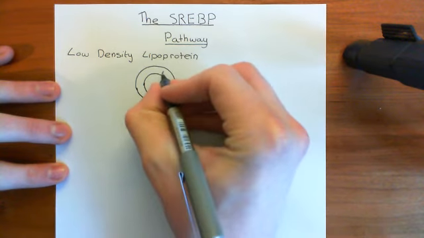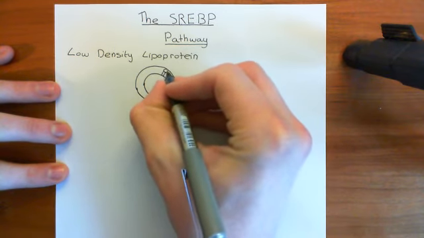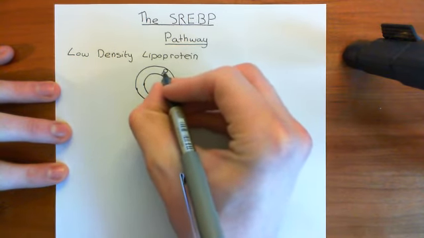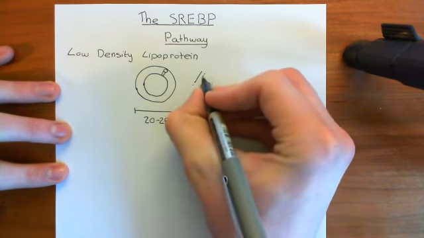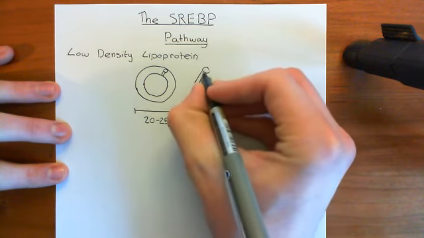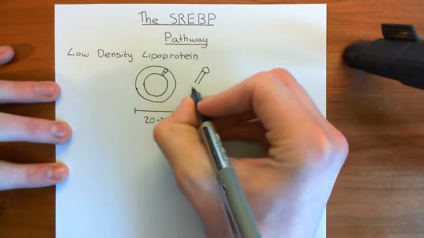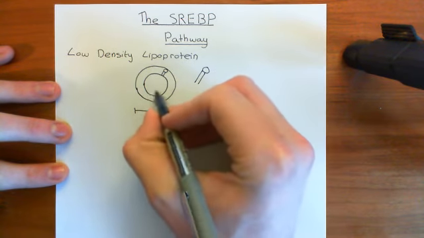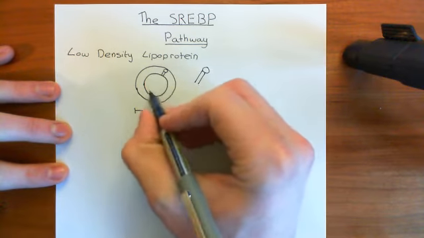Generally phospholipids are drawn like so. They have a head which is polar and is usually drawn as a circle, and then they have these two hydrophobic tails which are going to dangle into the center of the lipoprotein molecule.